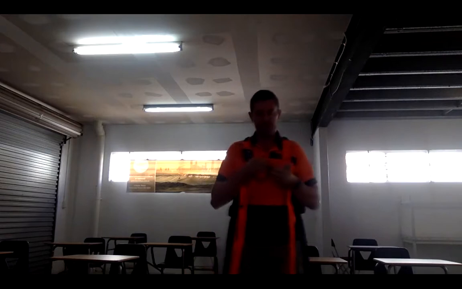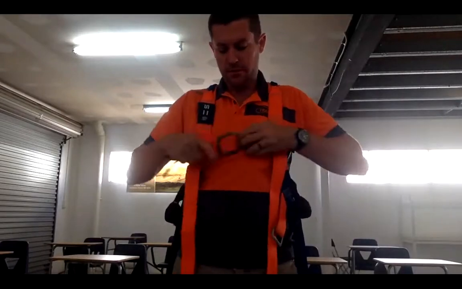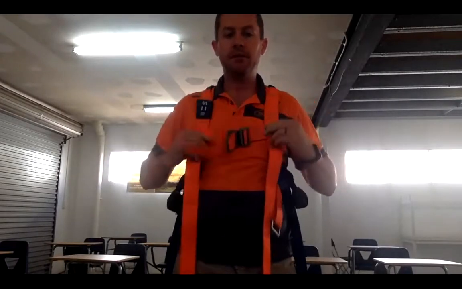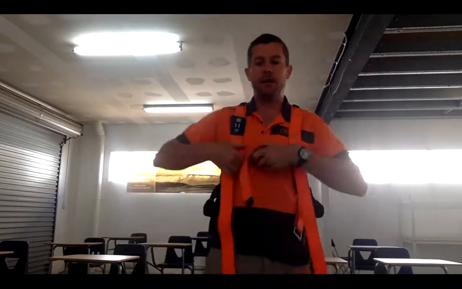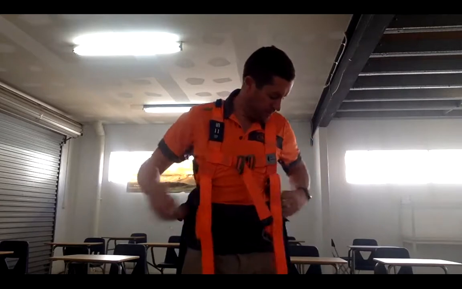Chest strap goes on first, feeding the buckle through, making sure that there's no twists in your harness. Just like a seatbelt in your car, you don't want your harness to be twisted because it puts point loading pressure on that area, and that's how you can break bones, things like that.